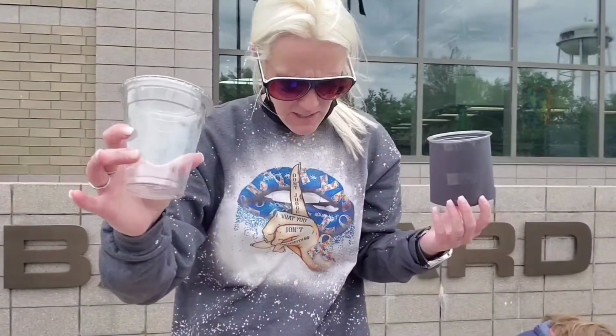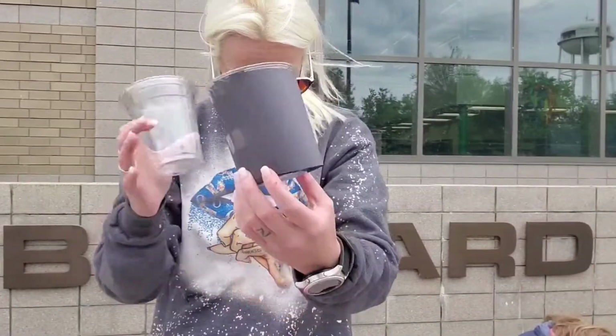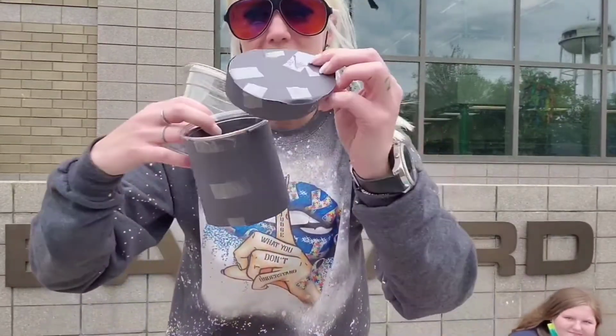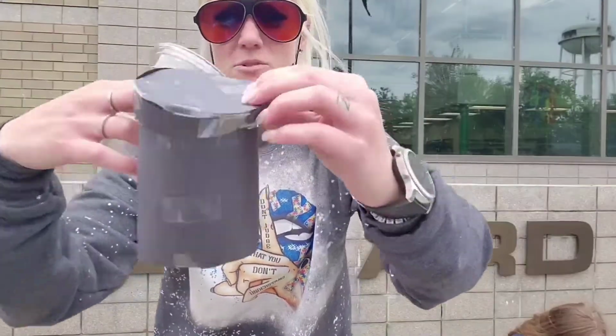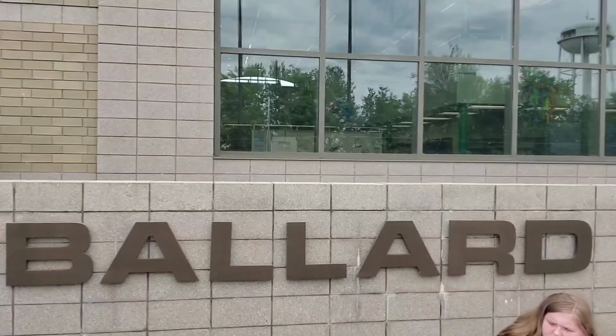Well, we have 1 clear glass and then 1 glass that's going to be hidden away from the sunlight. So Miss Ashley wrapped paper around it with a black lid, so no sunlight can get in. And our water.